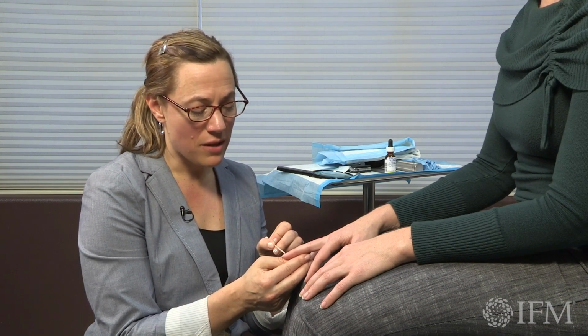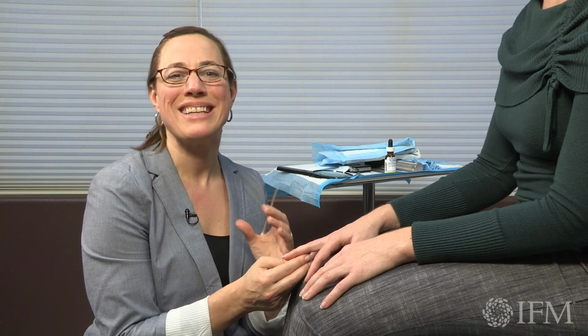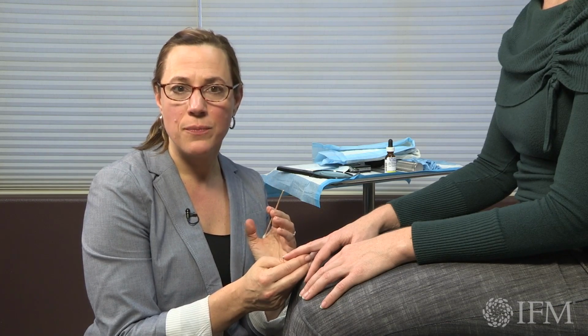Now, tying this back to the matrix, I want to point out that psoriasis and psoriatic arthritis are potently epigenetically triggered conditions. They're associated with alcohol intake, caffeine, gluten intolerance, and stress, to name a couple of triggers.